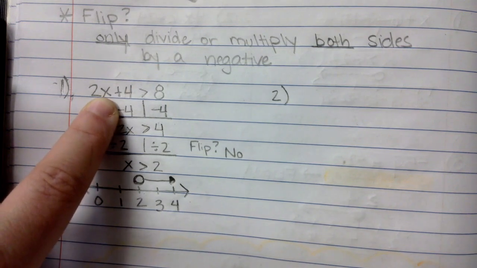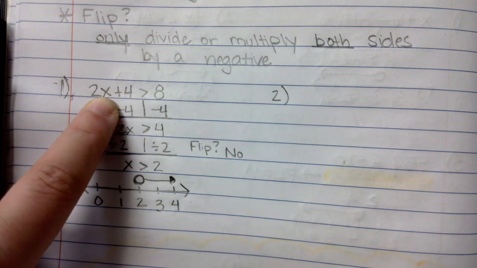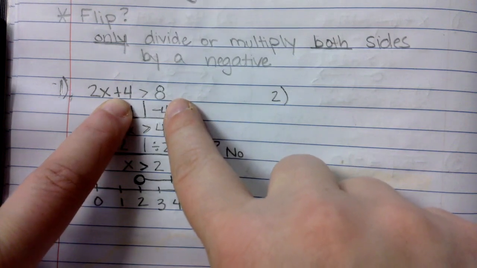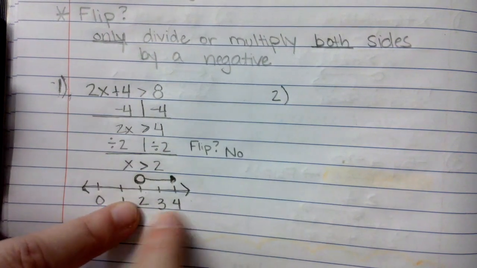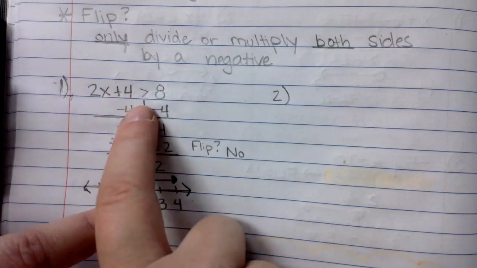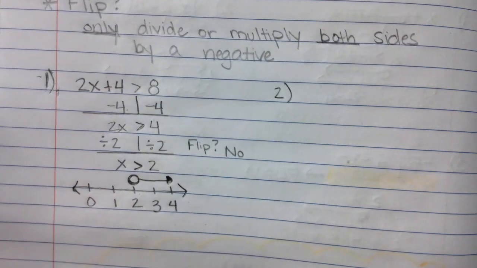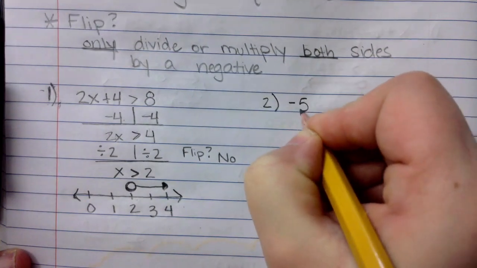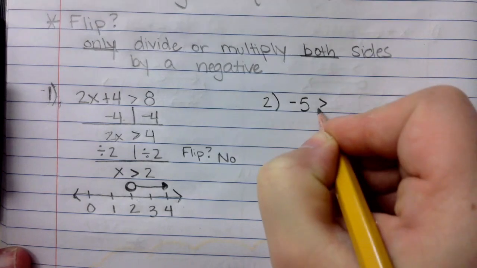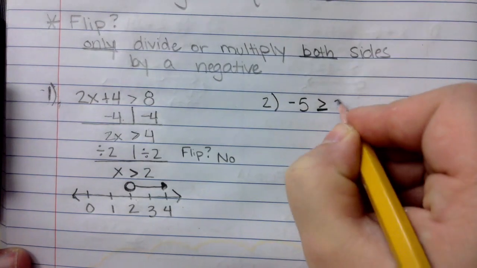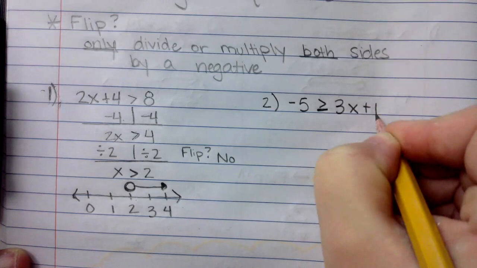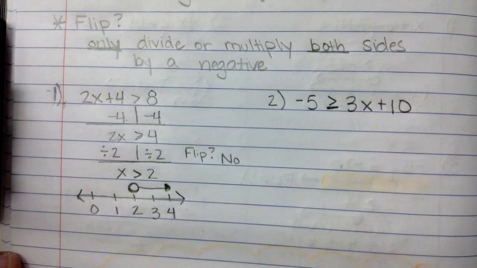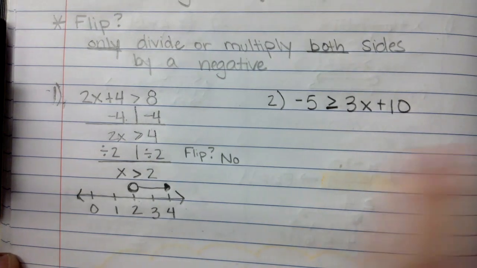All right, number 2, we have negative 5 and then that symbol there, 3x plus 10. What do we call that symbol? How would we read this? Good, greater than or equal to. So negative 5 is greater than or equal to 3x plus 10. So we're going to go ahead and solve that.